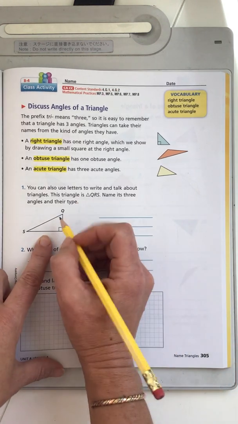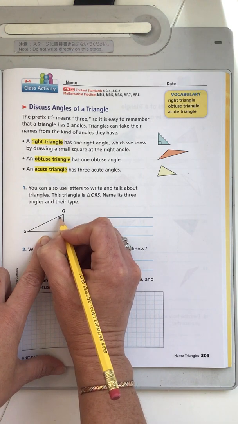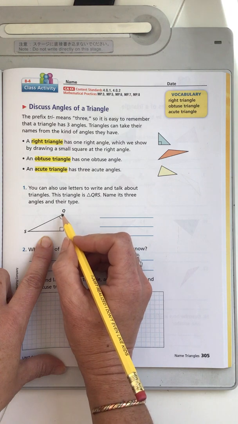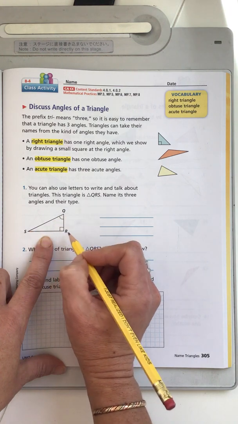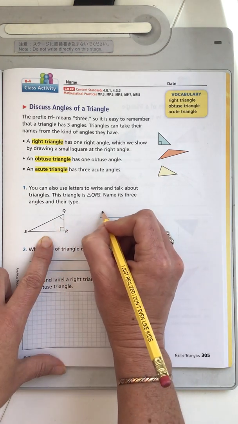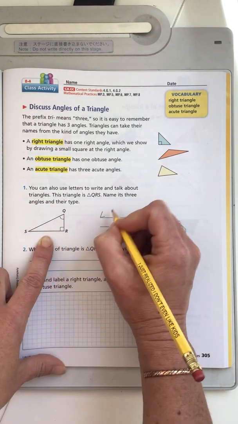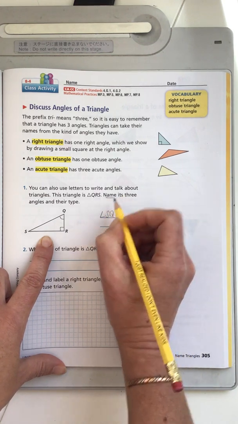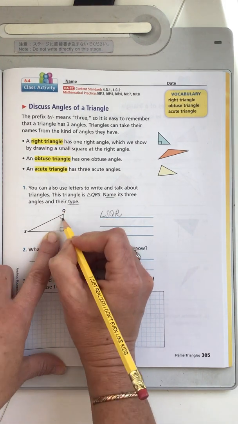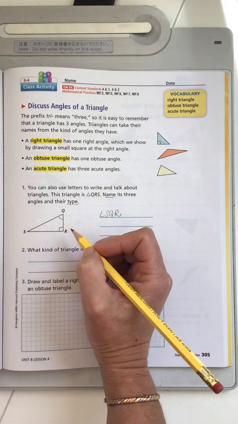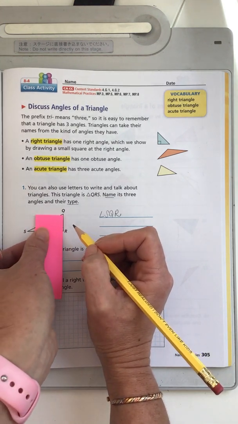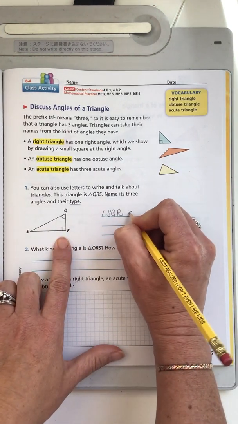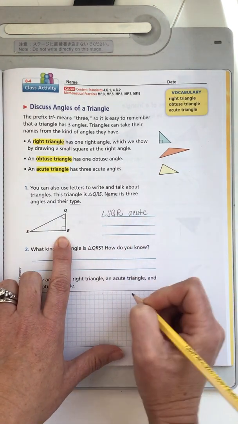So let's look at this angle first. If I'm going to name it, remember, the vertex always comes in the middle. So I can call this angle SQR or RQS. I'm going to name the angle SQR. So that's the name of the angle, and then I want to tell its type. If I were to put up my little trusty sticky note to see if it's a corner, I can see that it's less than that. So it's less than 90 degrees. It's going to be a cute little angle.